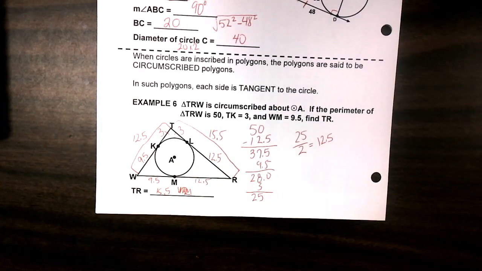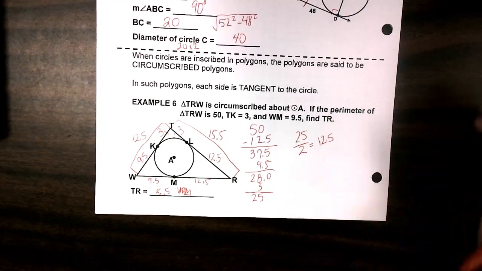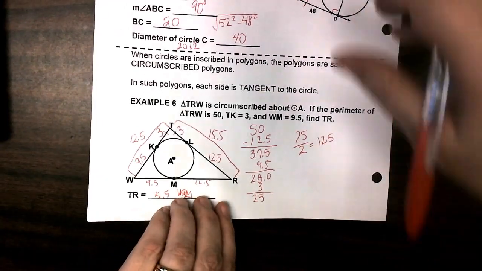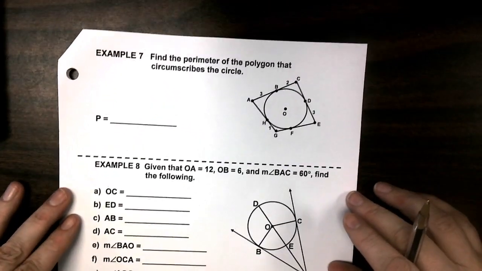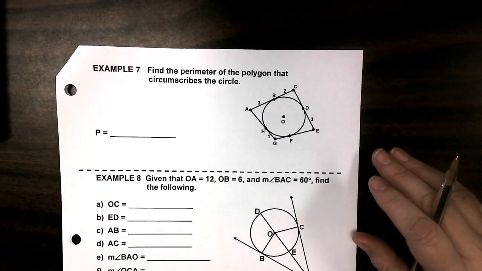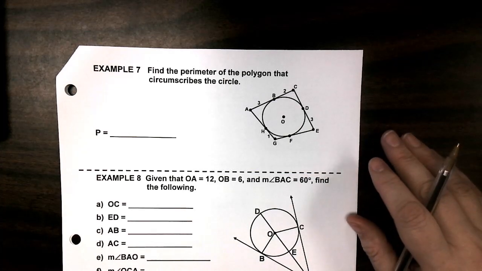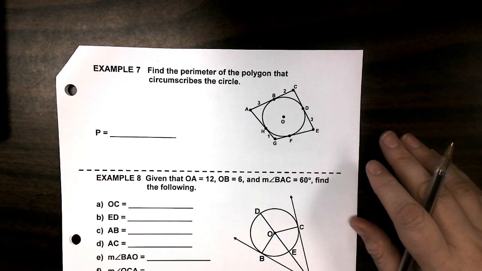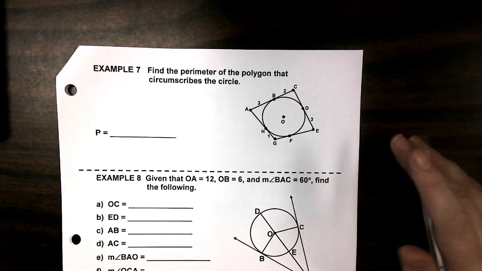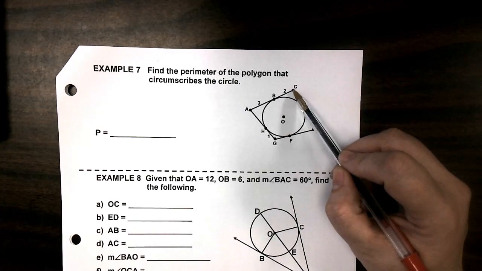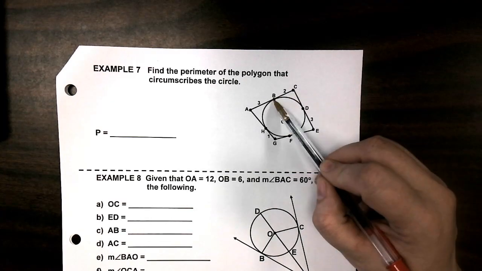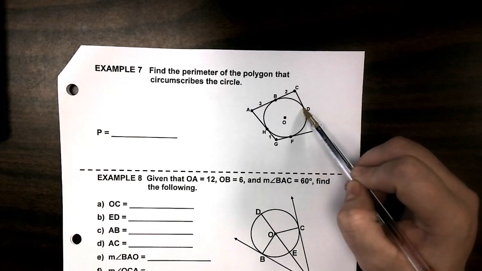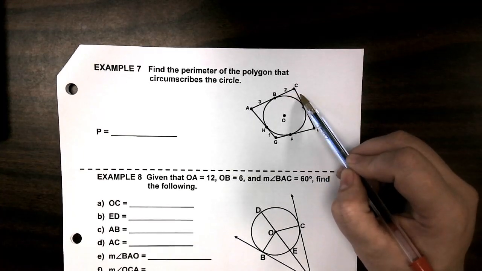All right, so again, not new math, just some new truths that we call theorems in geometry that we are going to apply to solve problems. So here, this one's pretty straightforward. It says find the perimeter of the polygon that circumscribes the circle. And so again, we learned that if a tangent is drawn from a point and another tangent is drawn from the same point, those two segments are congruent.